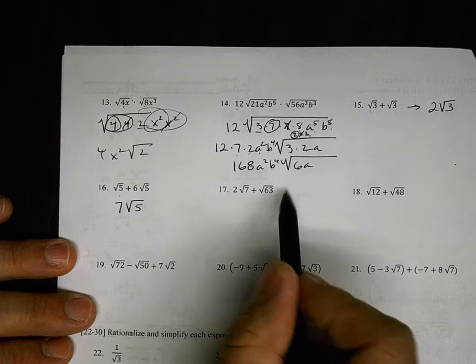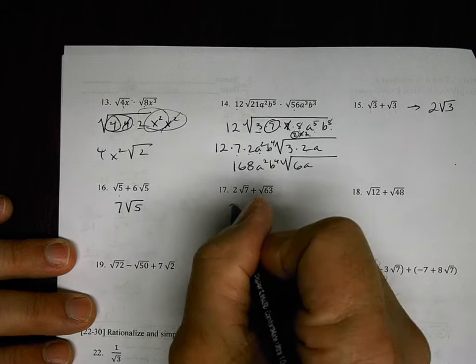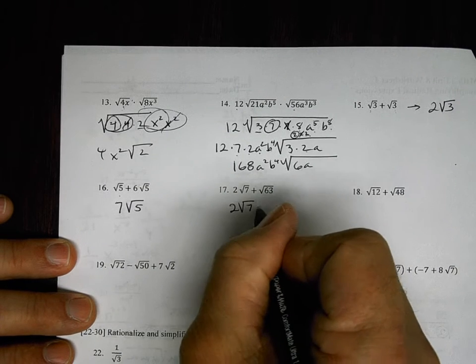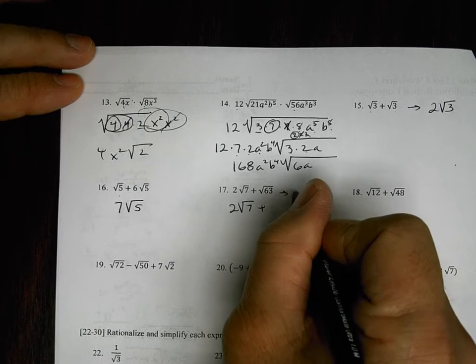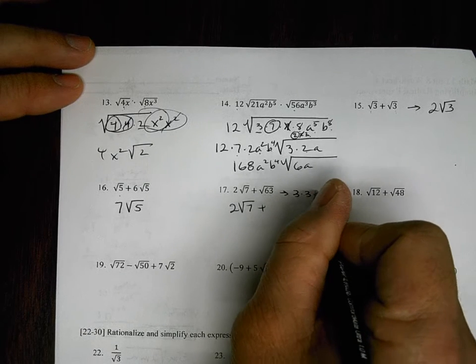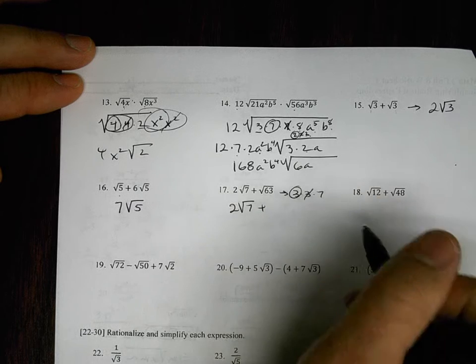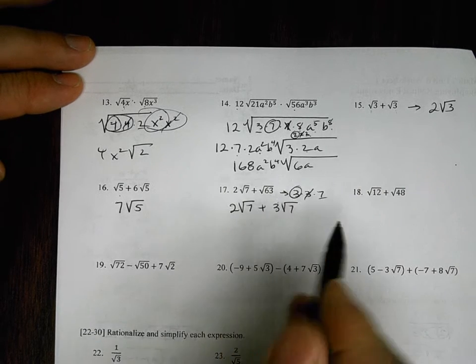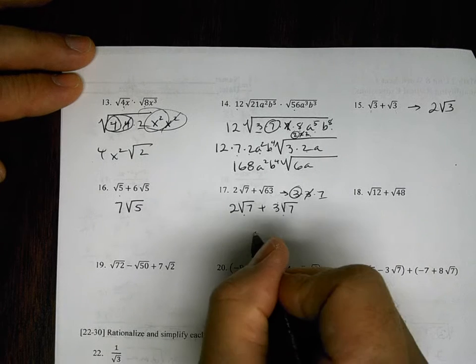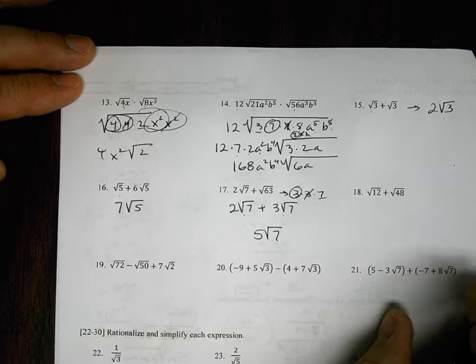Before we can add these two, we have to simplify it. So we have 2 root 7 plus, well, 63 is basically 3 times 3 times 7. A 3 gets out, a 3 gets killed, and the 7 stays in, so we have 3 root 7. So 2 root 7 plus 3 root 7 is 5 root 7.